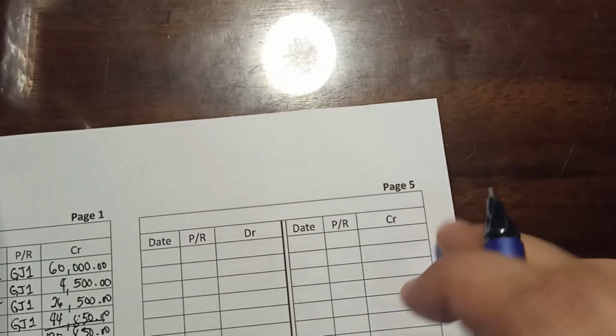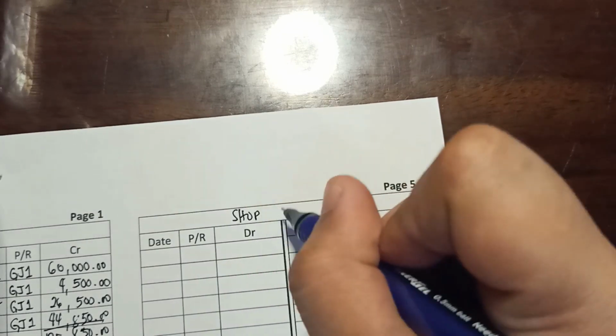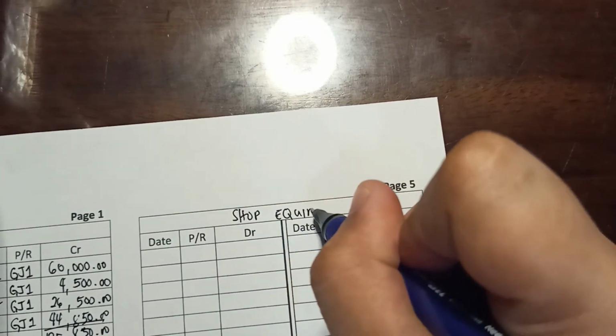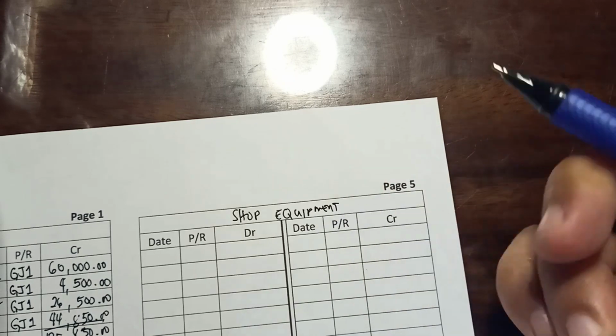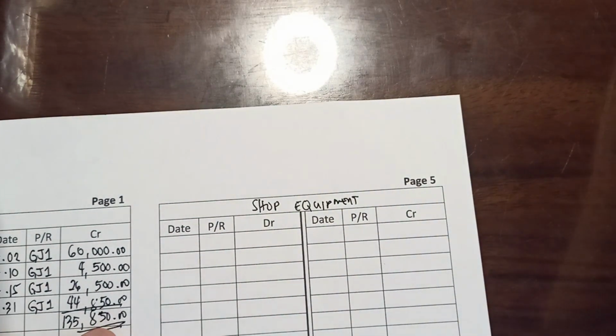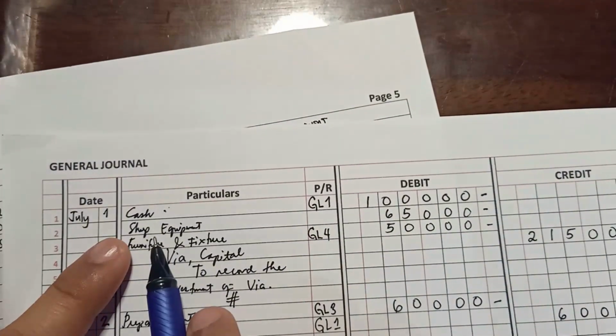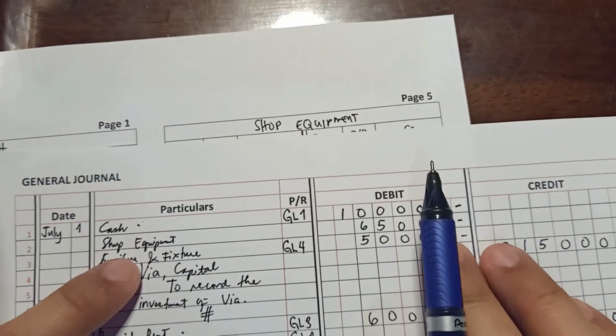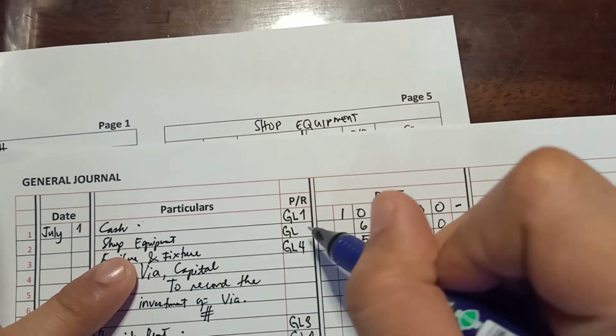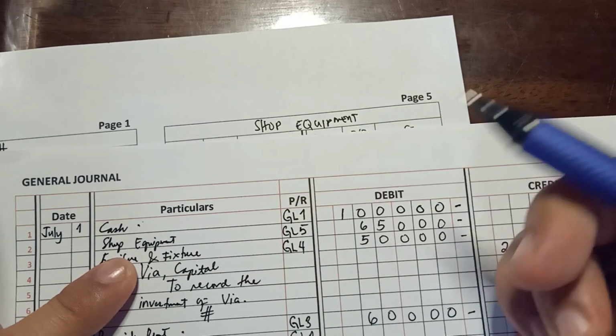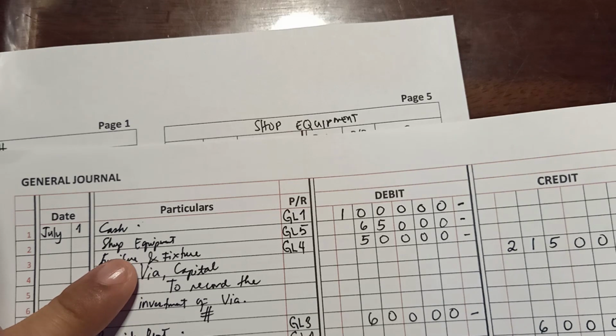Okay. Next account. Okay, page 5. Shop equipment. So, kung mapapansin nyo, inuuna ko po lahat ng asset account para hindi po nakakalito. Ang shop equipment po natin ay isa lang din po, nasa July 1. So, since nasa page 5 na tayo, pwede na natin unahin ilagay dito, general ledger, page 5.